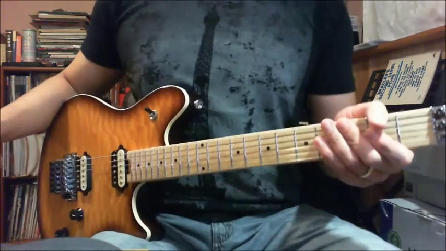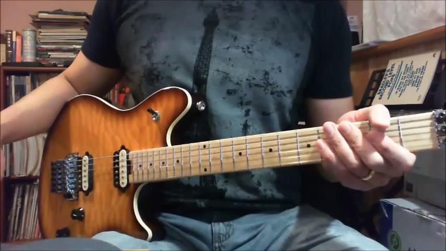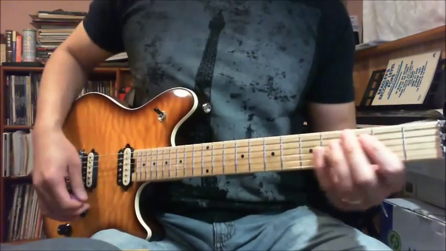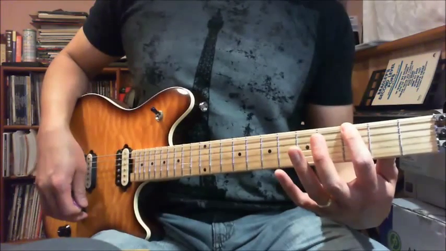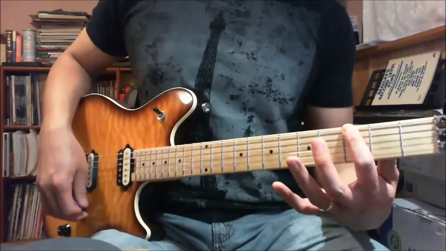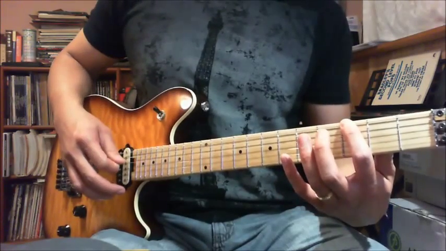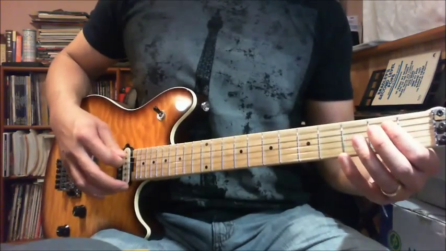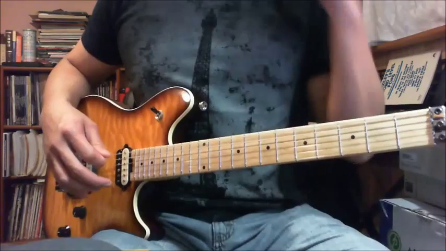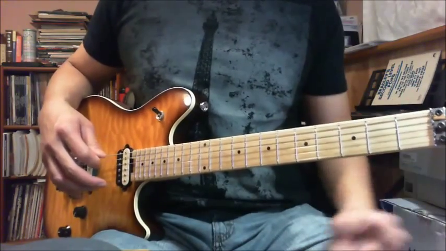Alright, this song is in the key of E minor, which is the relative minor of G major. So this is the G note, and the relative minor is always three notes behind the major scale. If this is G major, we count three notes backward: one, two, three. So E minor. E minor is the same as G major, just starting with a different note.